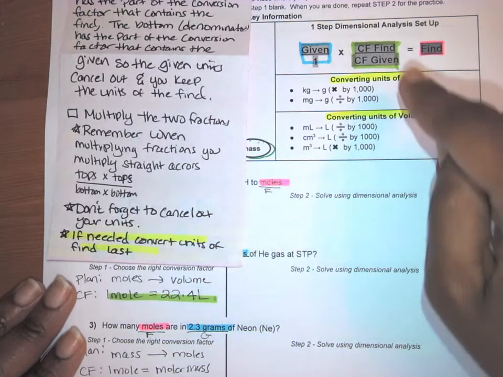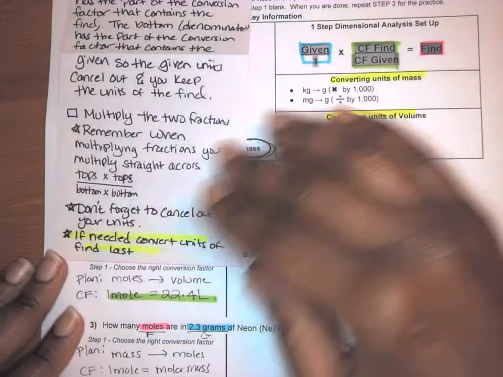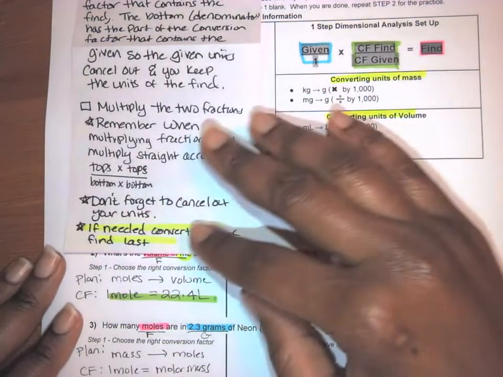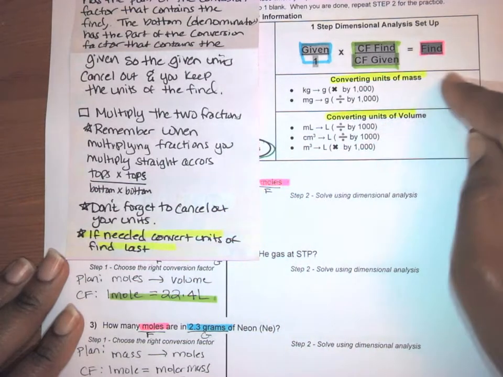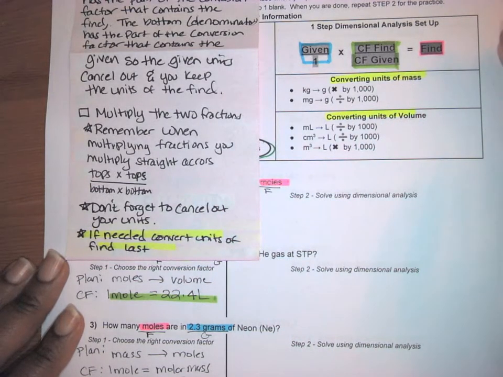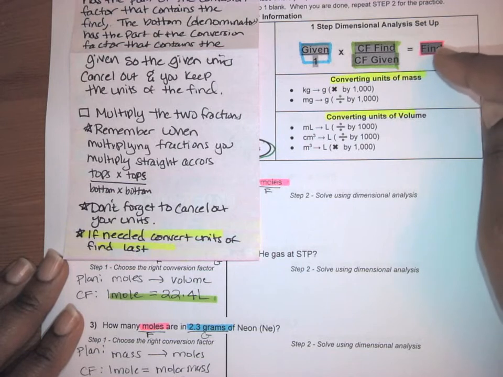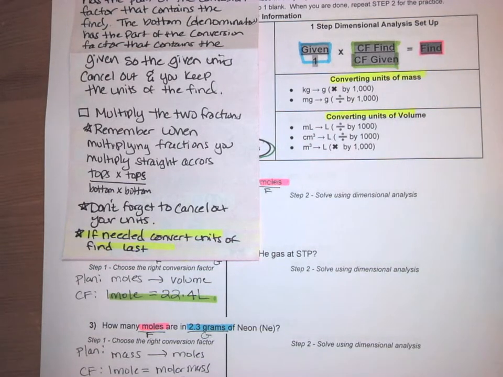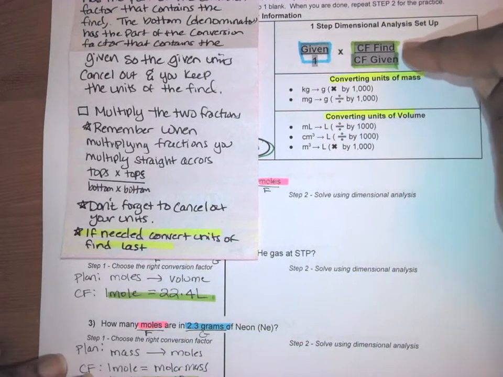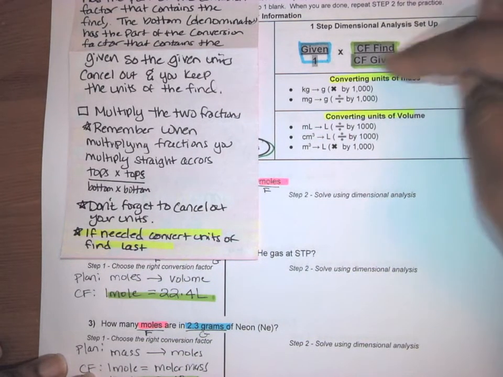You want to make sure that you don't forget to cancel out your units. So the units of your givens should cancel out. And then at the end, after you multiply and you get your value, check to make sure the units of your find are correct. Because in some cases, like if they ask for your find in a unit that you don't get when you do this conversion factor, you may need to do a conversion.